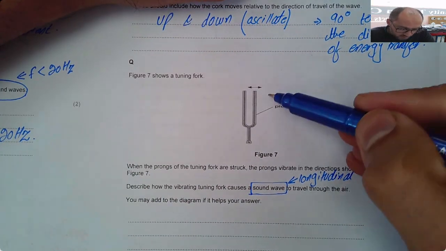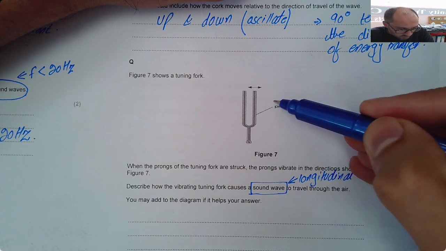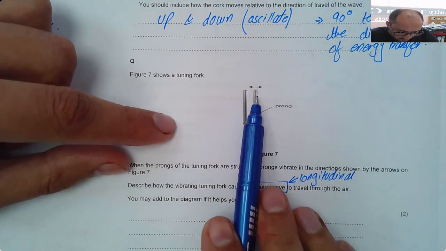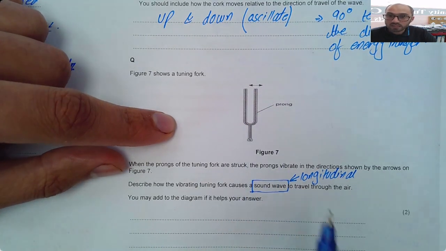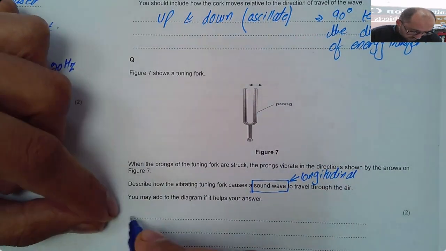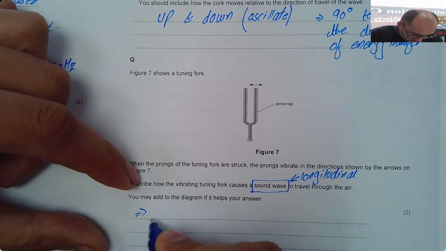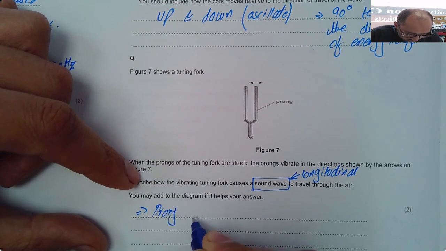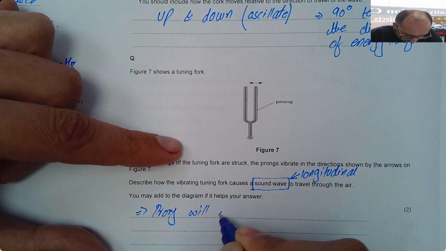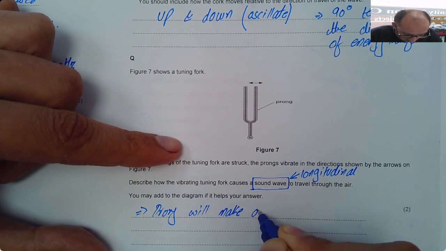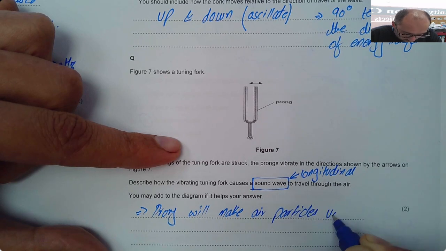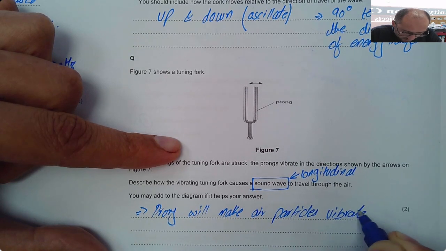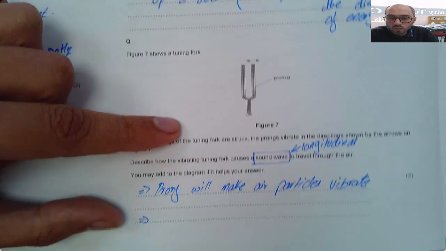So what's going to happen is there will be air particles next to the prong here. So when this vibrates, it will make those air particles vibrate as well. So we can say the prong will make air particles vibrate. Now when they vibrate, in what way will they vibrate?